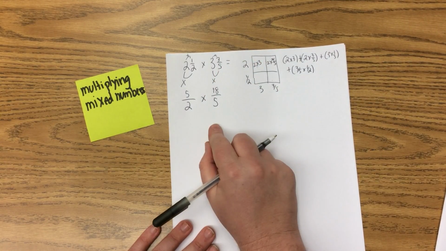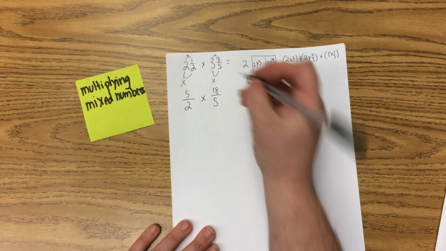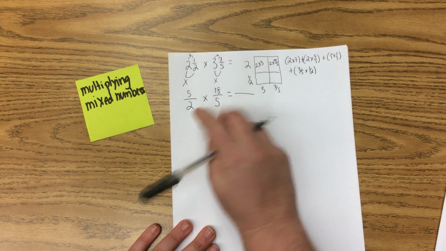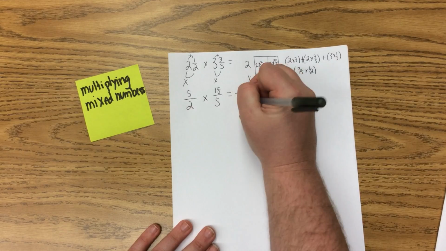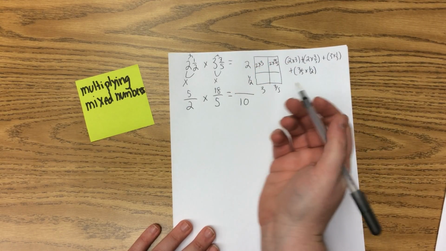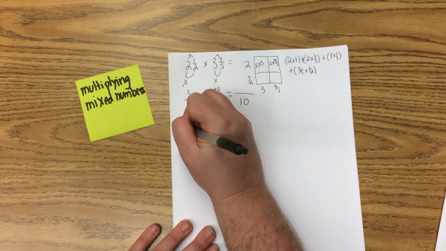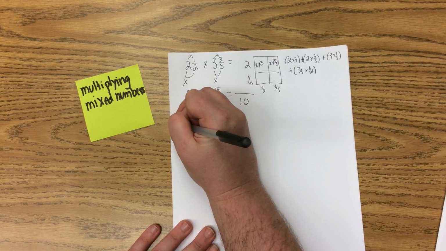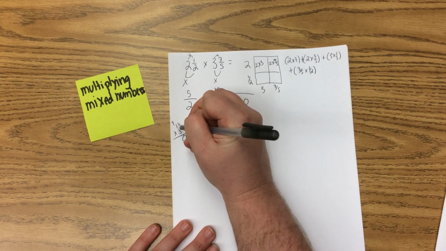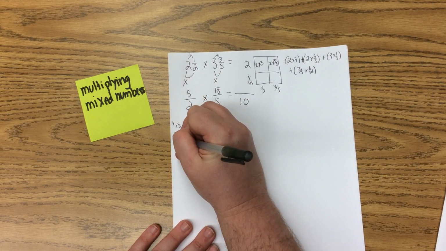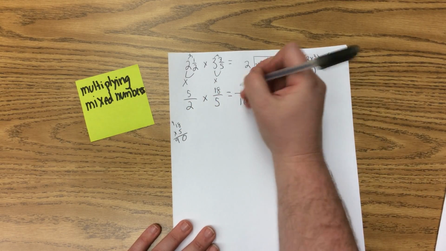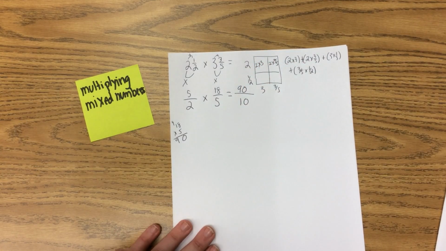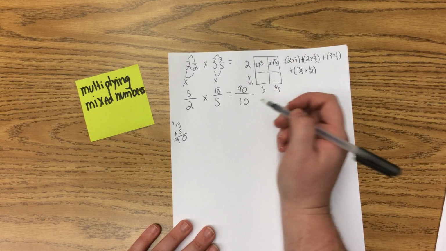So now I have a new equation here that I'm just going to multiply straight across. The denominator I can do really easily. 2 times 5 is 10. The numerator, 5 times 18, I'm going to have to do off to the side because I can't do that in my head. So 8 times 5 gives me 40. 5 times 1 is 5, plus 4 is 9. So 18 times 5 is 90. Now my new equation is 90/10.